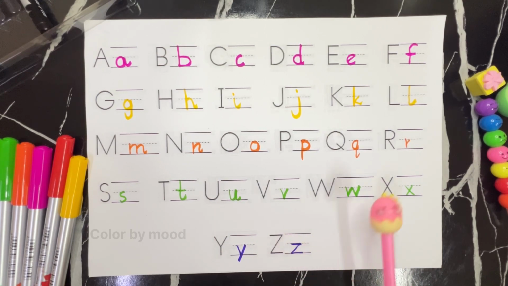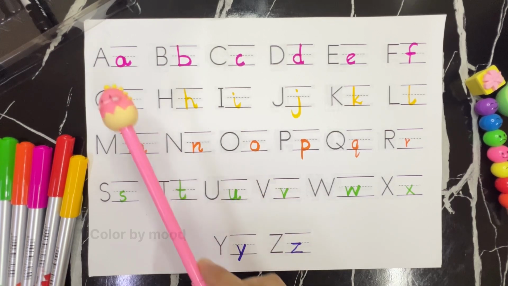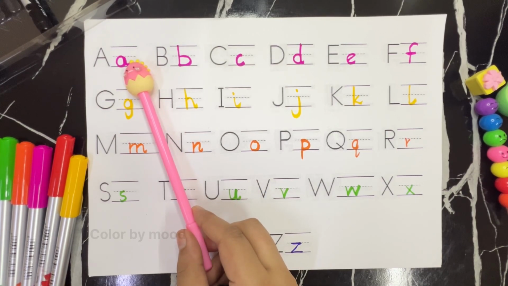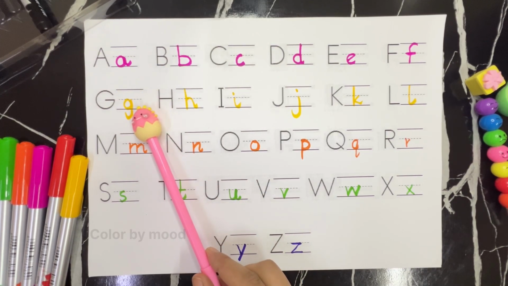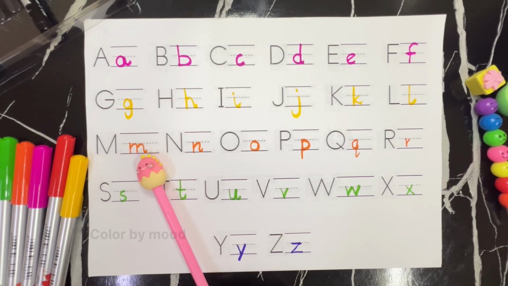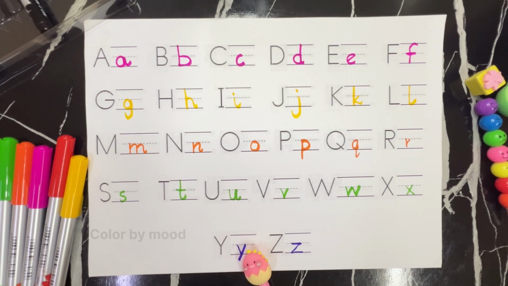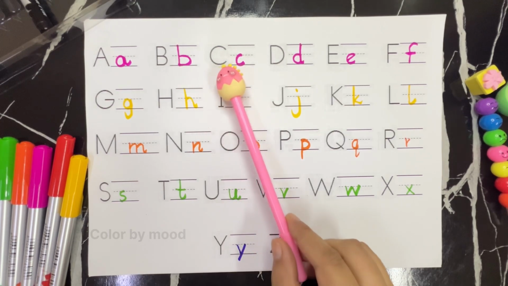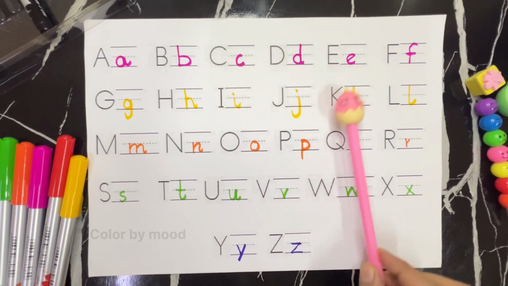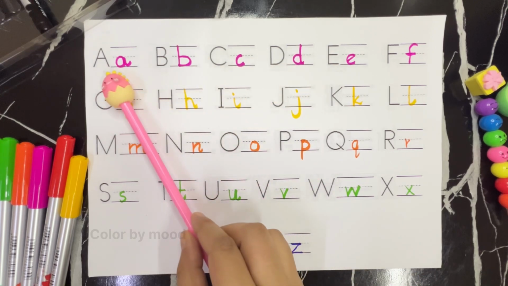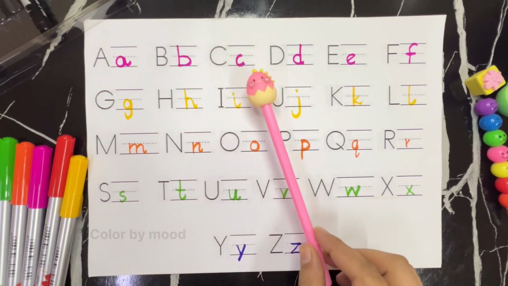Very nice. Let's repeat the color names. This is pink color. This is yellow color. This is orange color. This is green color. And this is purple color. Very nice. You learned all the ABC, capital ABC and small ABC.